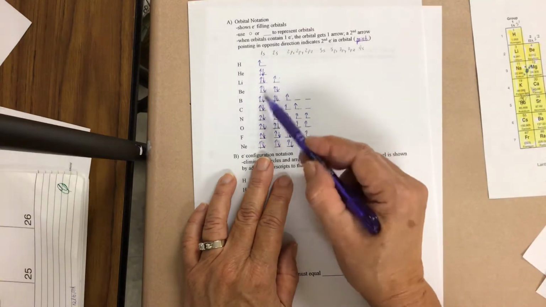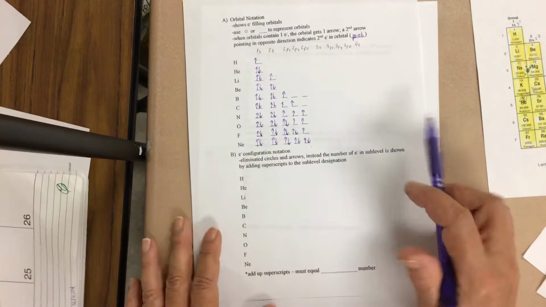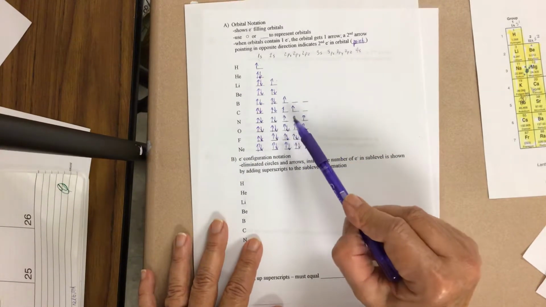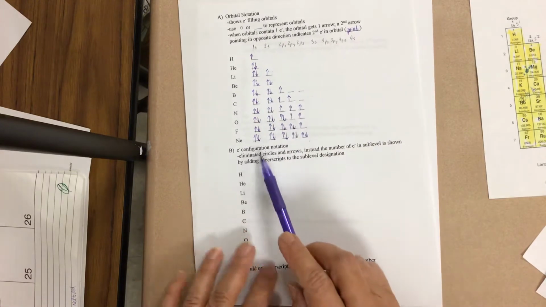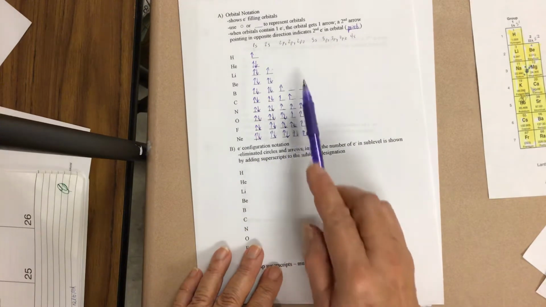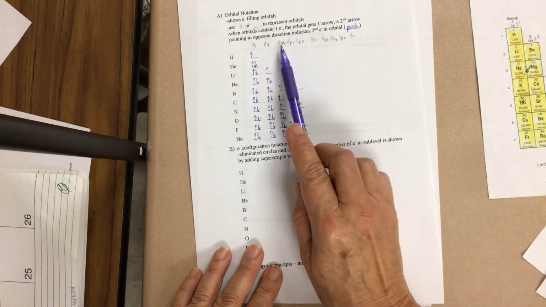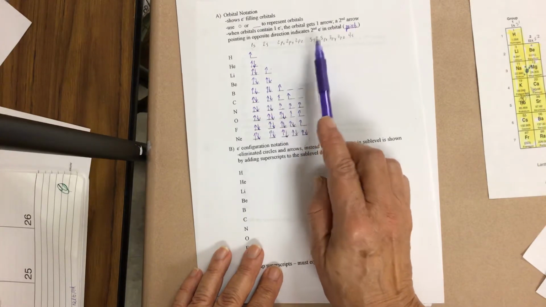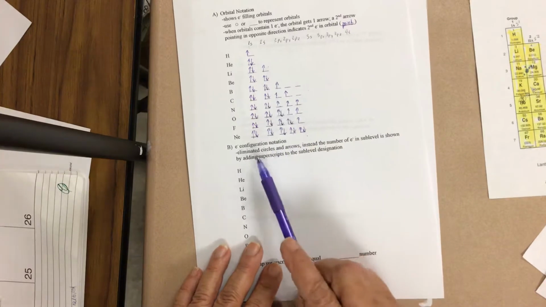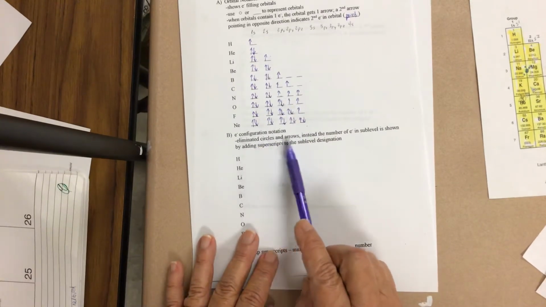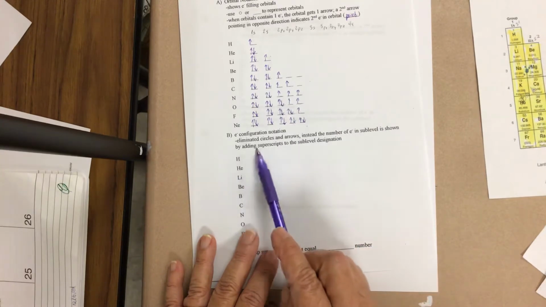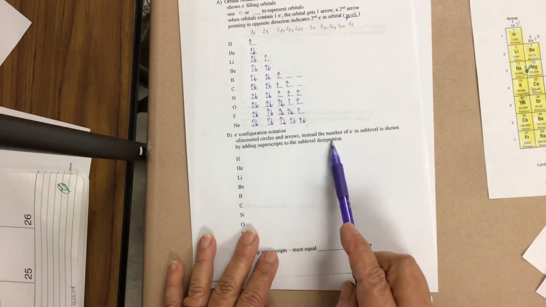Well, we don't have somebody to compare beryllium to. Okay, so orbital notation is good, but it takes a little bit more time. So the next way you can do it is something called electron configuration. Now, electron configuration is just going to put up to 6 in the P, and then we move on to the S, but you won't break them up into orbitals. So it eliminates circles and arrows. Instead, the number of electrons in the sublevel is shown by adding superscripts to the sublevel designation.